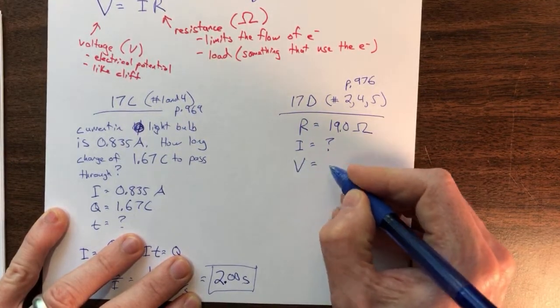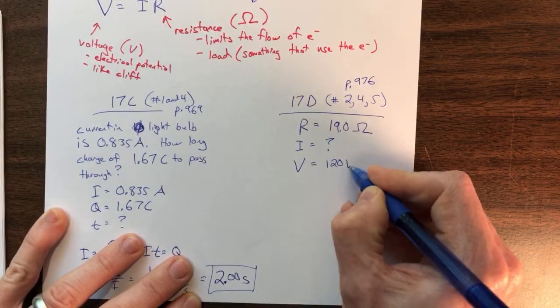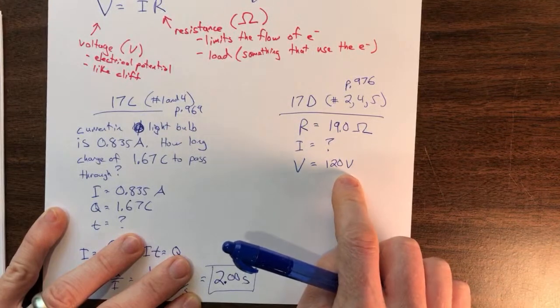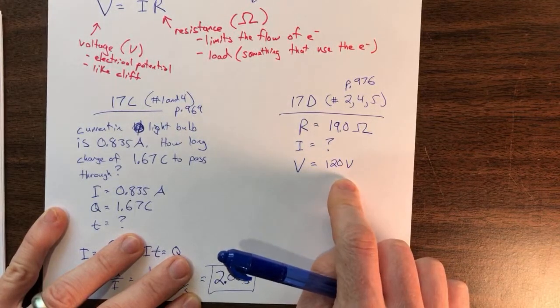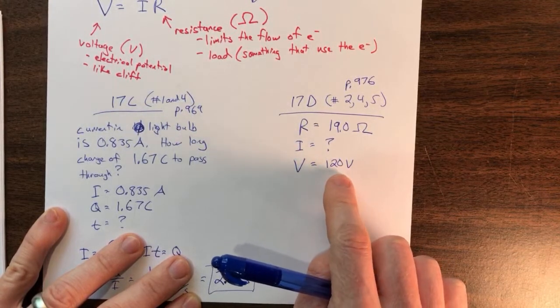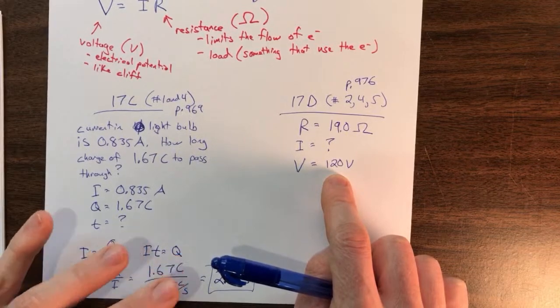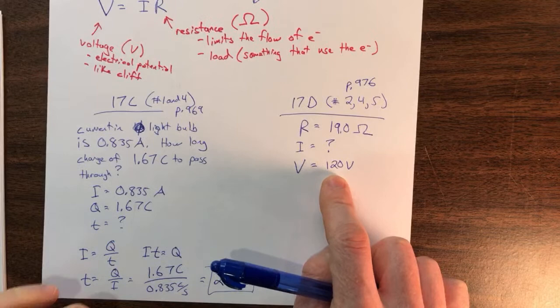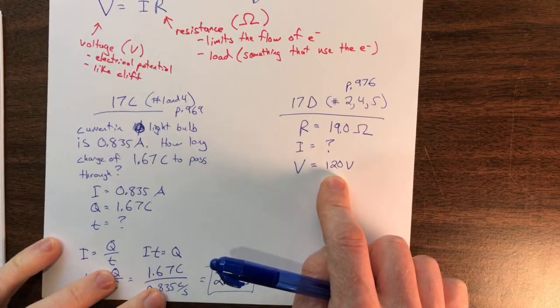This voltage of 120 volts is standard. 120 volts is normal when you plug something in in the United States. Different countries around the world do things differently, for example China, I believe, is 240 volts. But in the US, voltage is 120 volts, okay?